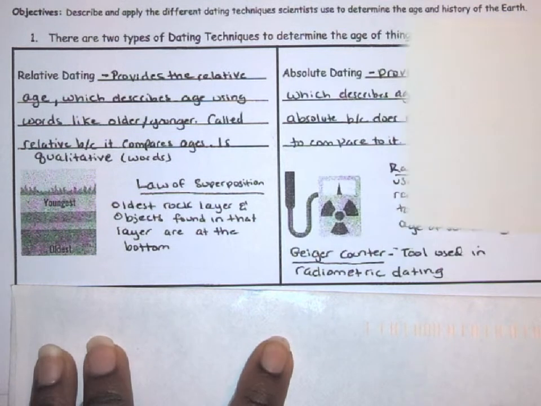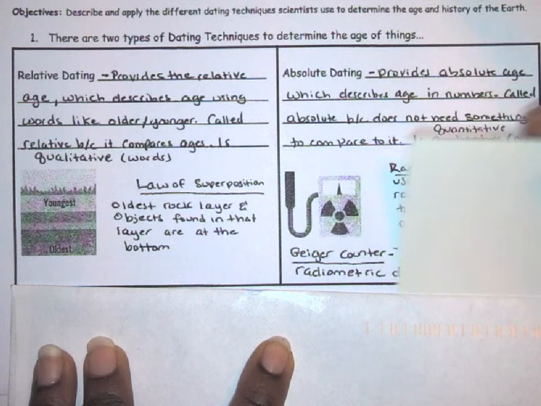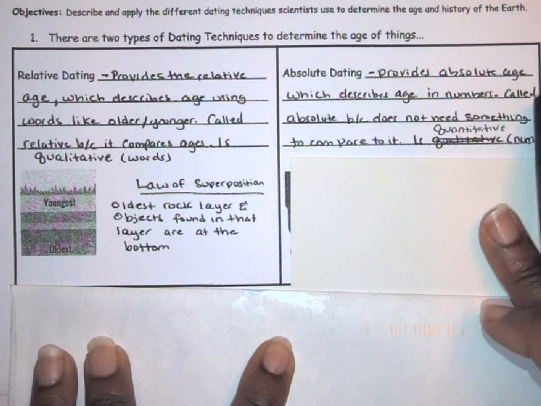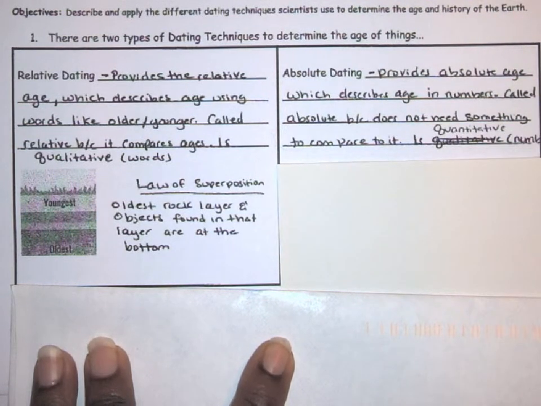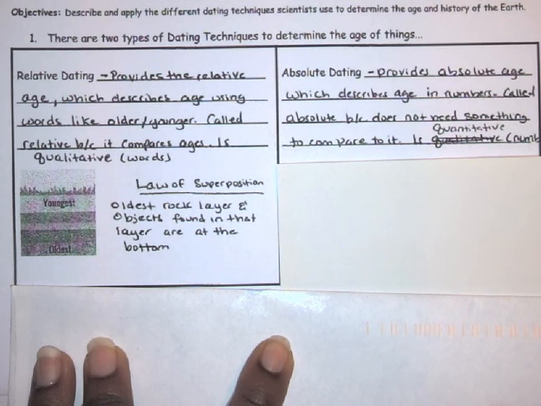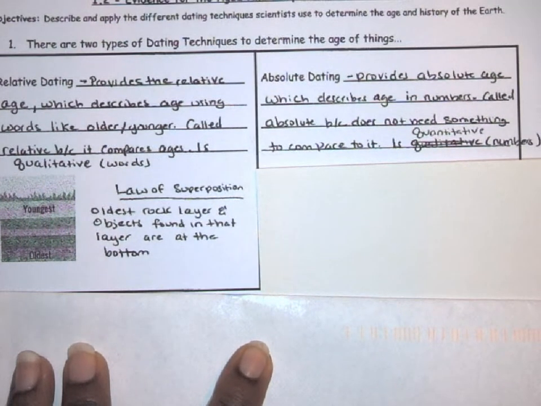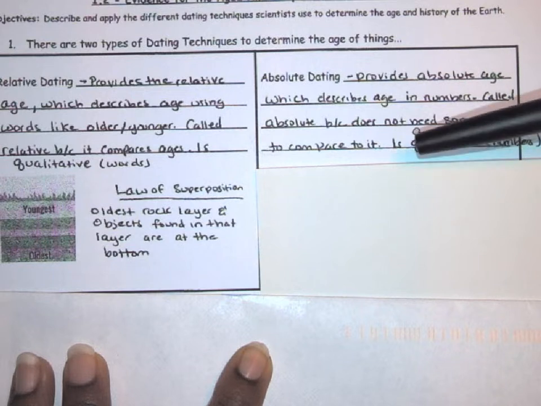We're now going to look at the second type of dating, and that's absolute dating. Absolute dating provides the absolute age, which describes age in numbers. And it's called absolute because it does not need something to compare it to.